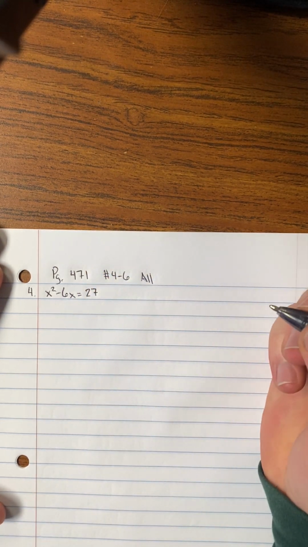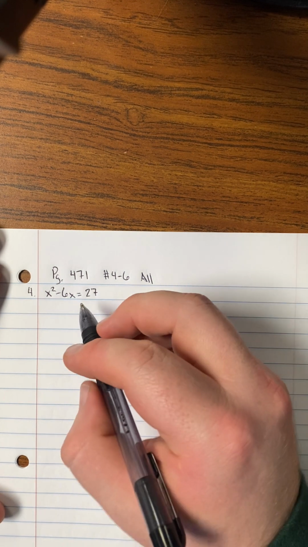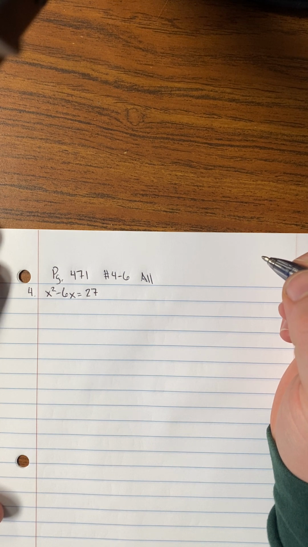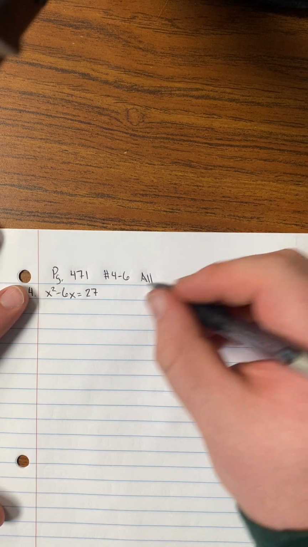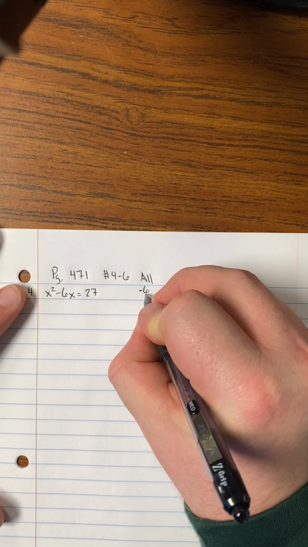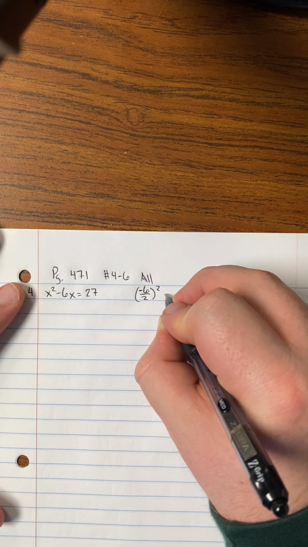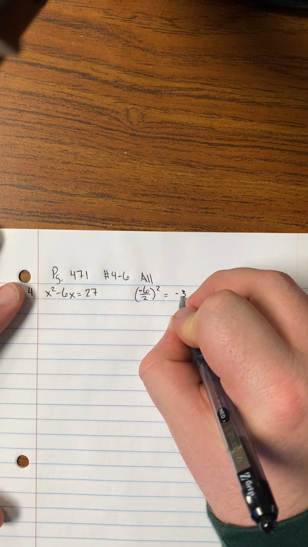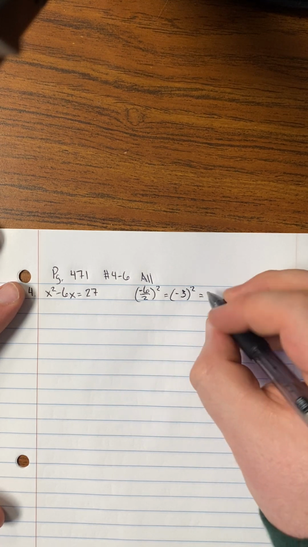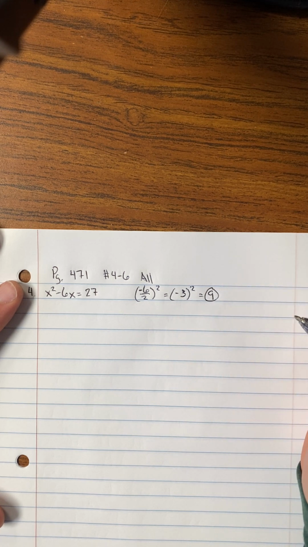Okay, so remember my first step is I need to get rid of the c value. If I'm getting rid of the c value, I look and I see that there is no c value, which means I'm already done with step number 1. So the next step is to complete the square. I'm going to take the negative 6, divide by 2, and square it. So I end up with negative 3 squared, which makes 9. So now I need to add this 9 to both sides.